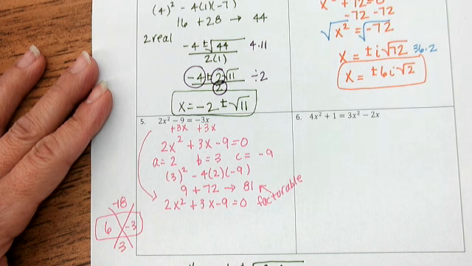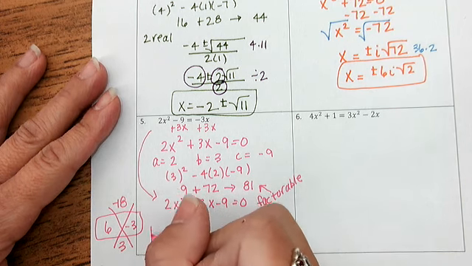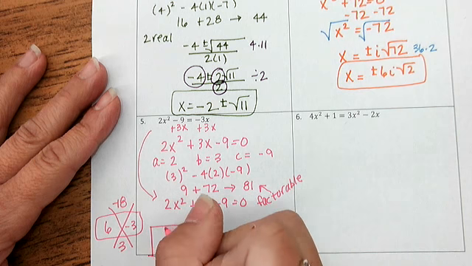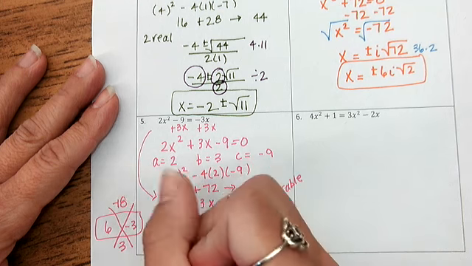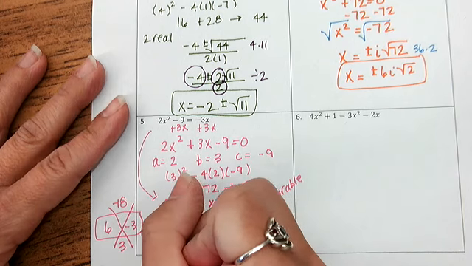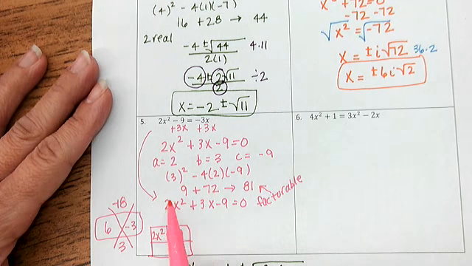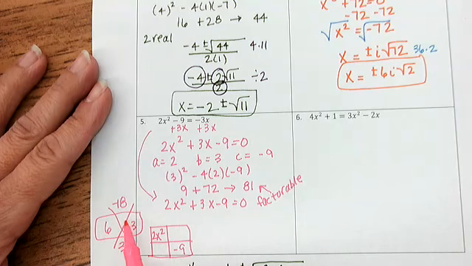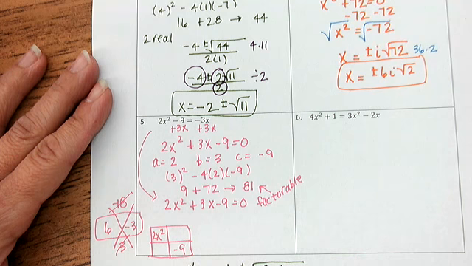So either do the box or group it. I'll just do the box really quick. Again, if you can guess and check, more power to you. First box, first term. Last box, last term. First term is 2x squared. Last term is negative 9. Once you find what works, once you get the 6 and the -3, the -18 and the 3 have no bearing in the problem.